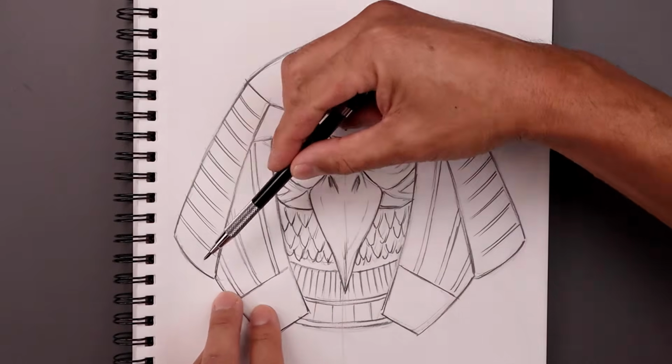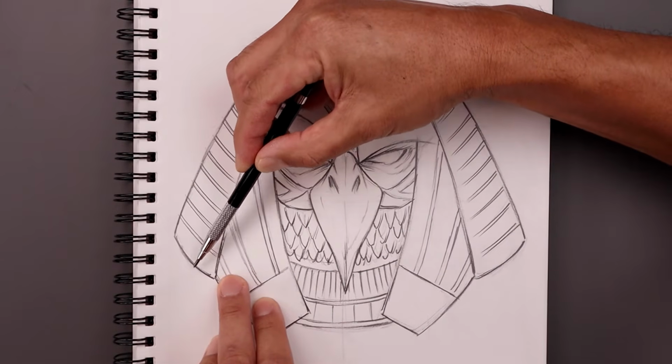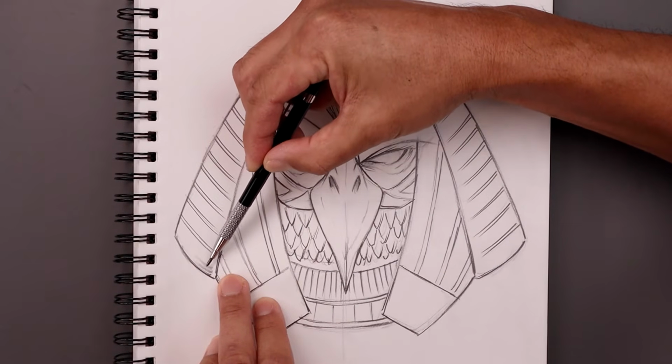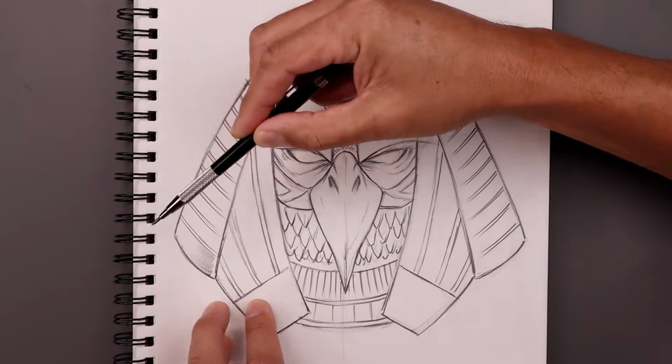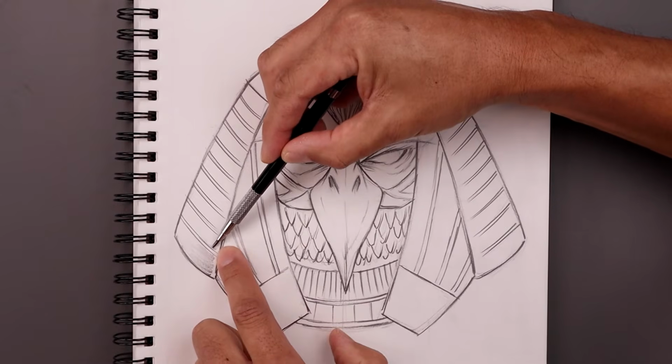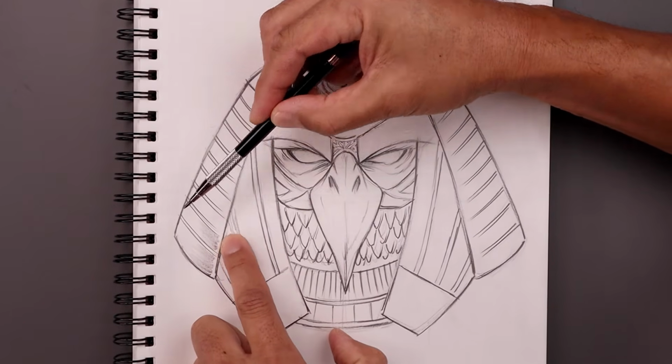Let's start with the side of the headdress along the inside. I'm going to leave a small gap and just pull these lines going out. And I'm just using the side edge of my pencil. And this will give us a little bit of reflection and highlight along the inside. And we're going to go around those little stripes.